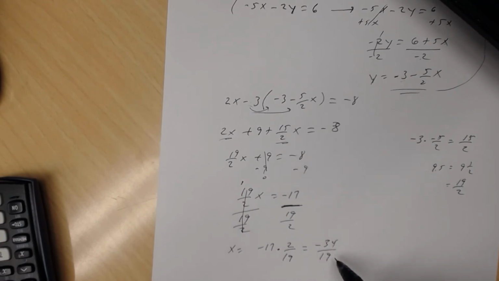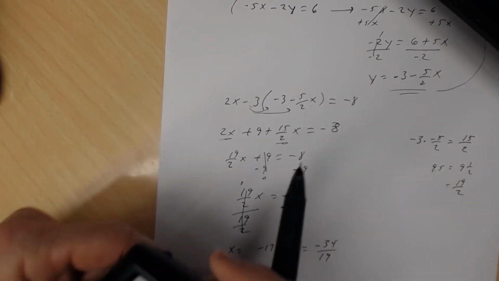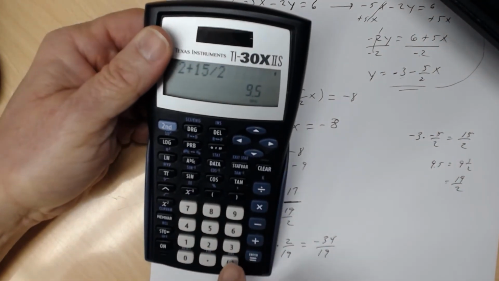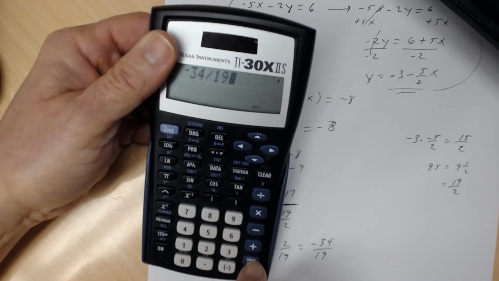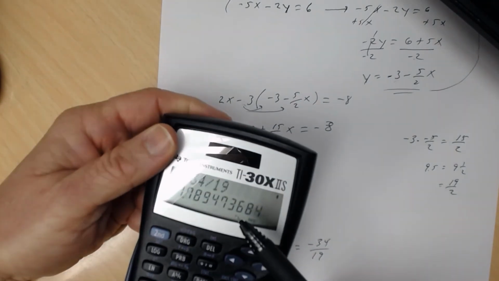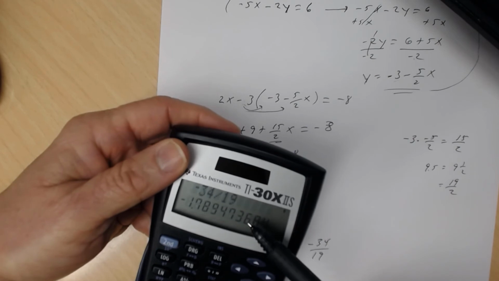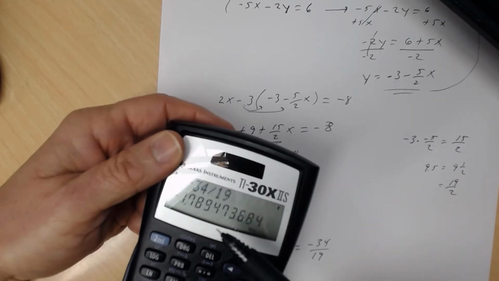Now don't change that to a decimal. Leave it as a fraction, because if you look at it, negative 34 divided by 19 is not a terminating decimal. So you get all these digits.